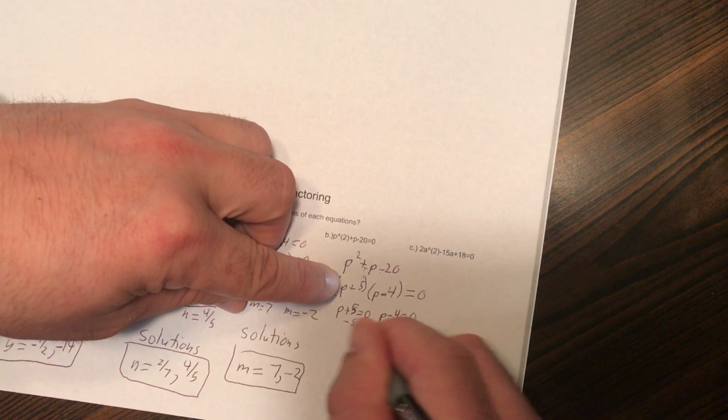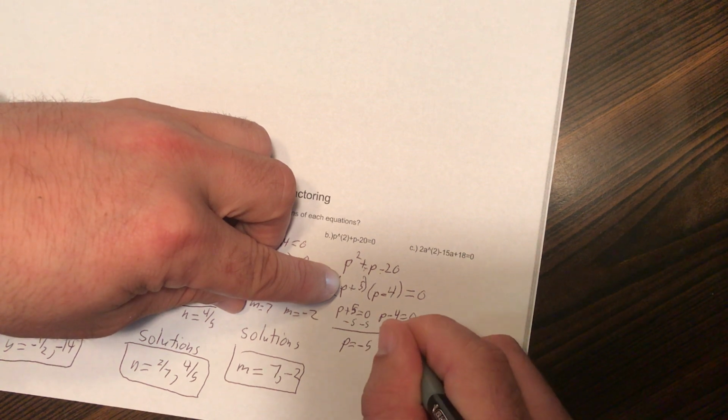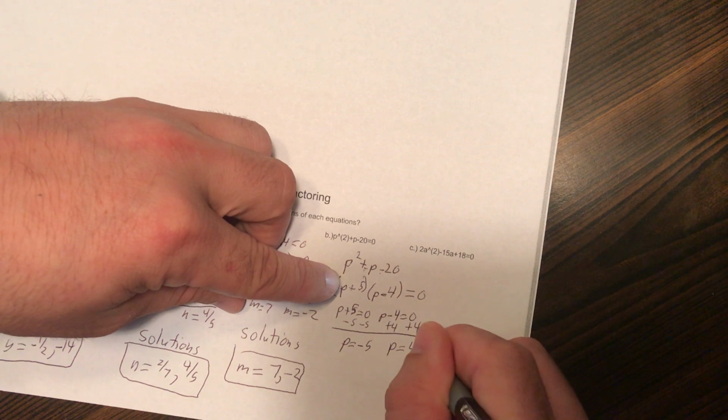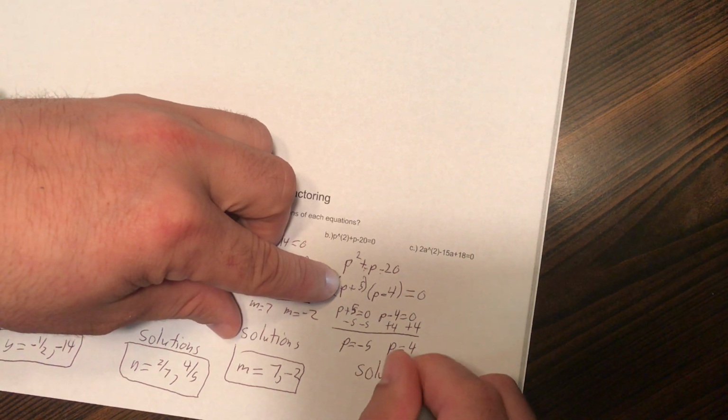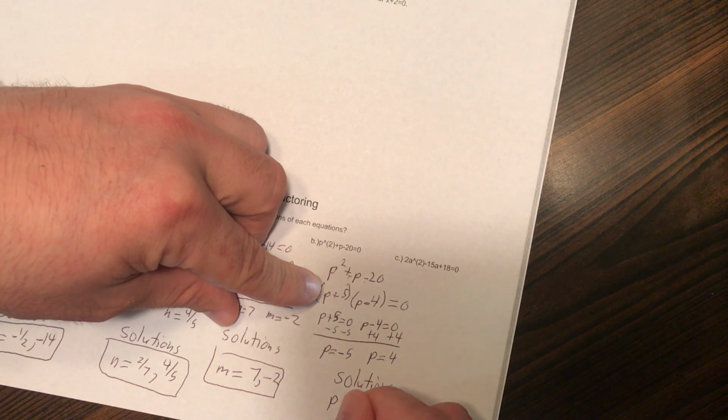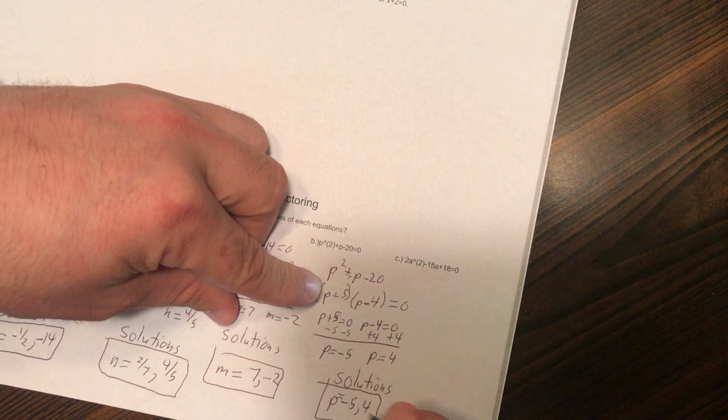Minus 5, p equals negative 5. Or also plus 4 to both sides, p equals 4. Solutions: p is going to equal negative 5 or 4. There are your solutions.